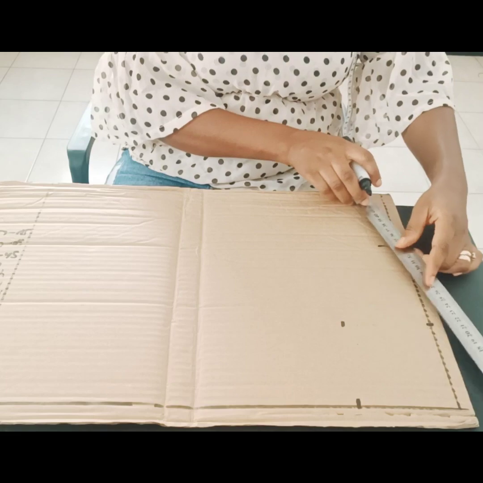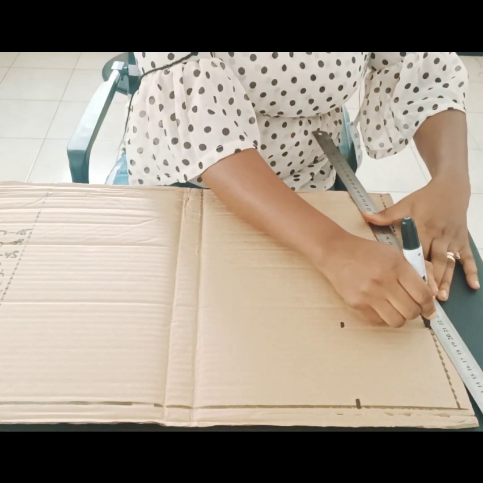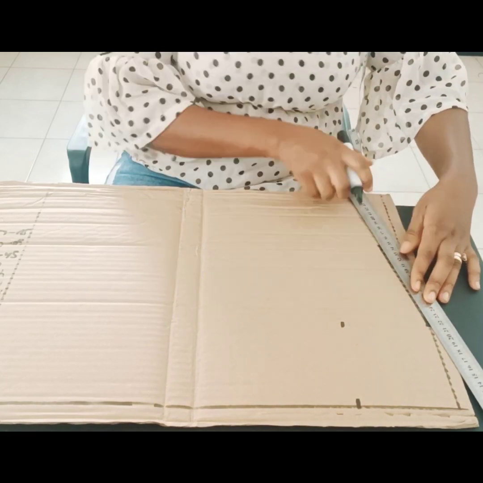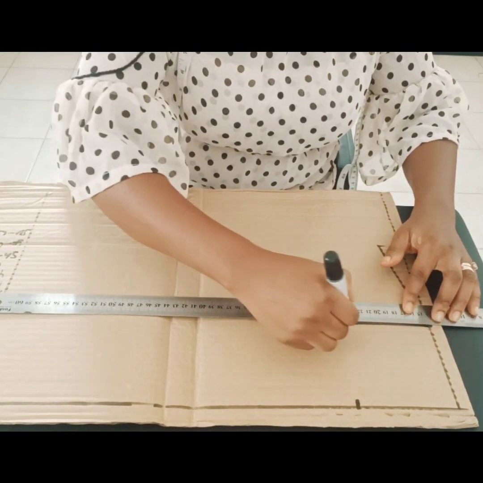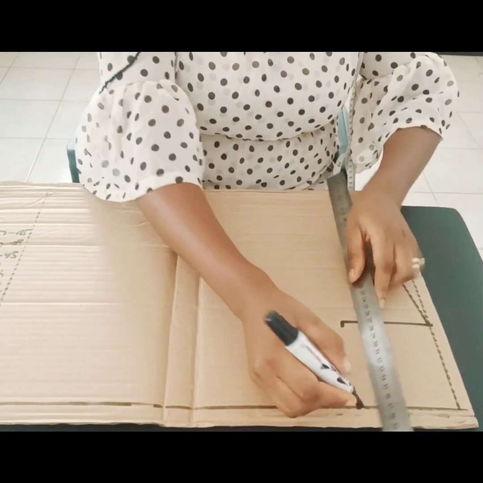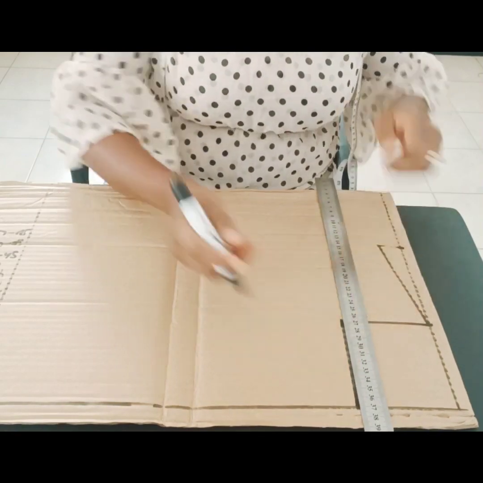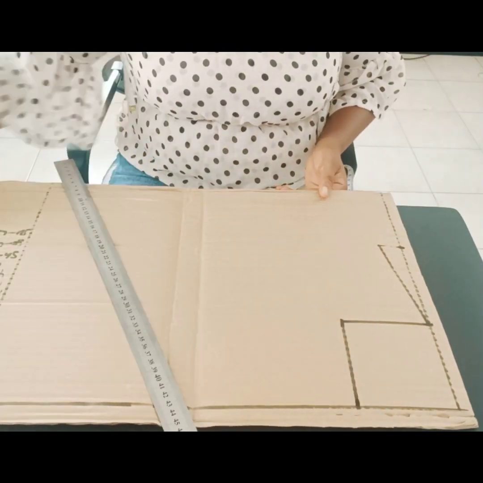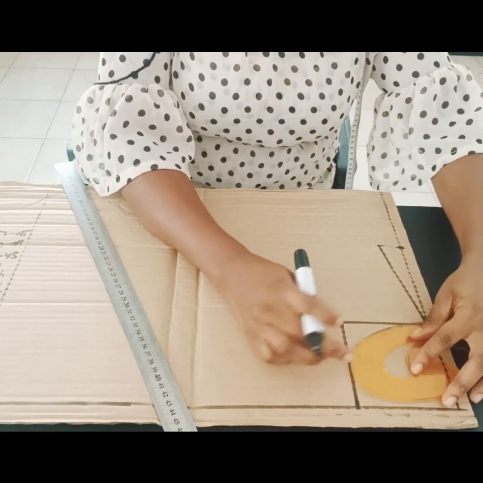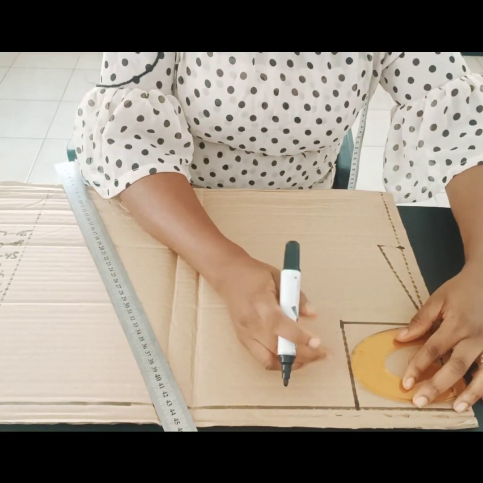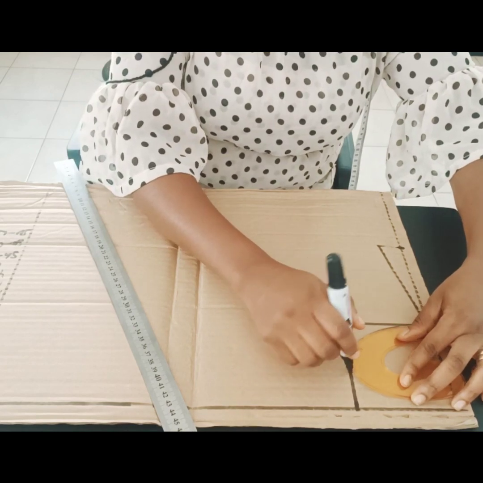So this is our shoulder slant. This is for the neckline. And then with the help of a French curve, we give it a round neckline.